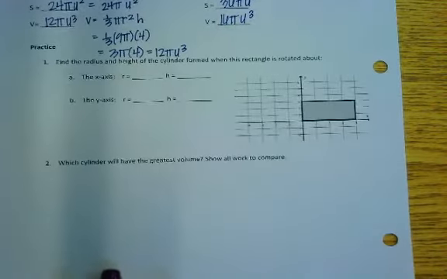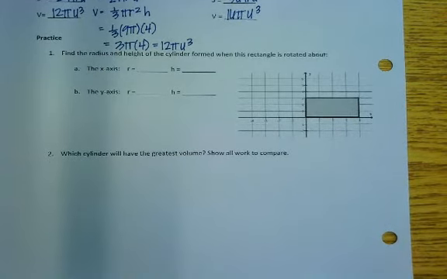Answer number 1 and 2 with the people around you. So this time you're rotating a rectangle around the x-axis and the y-axis, and then saying which one has the greater volume.